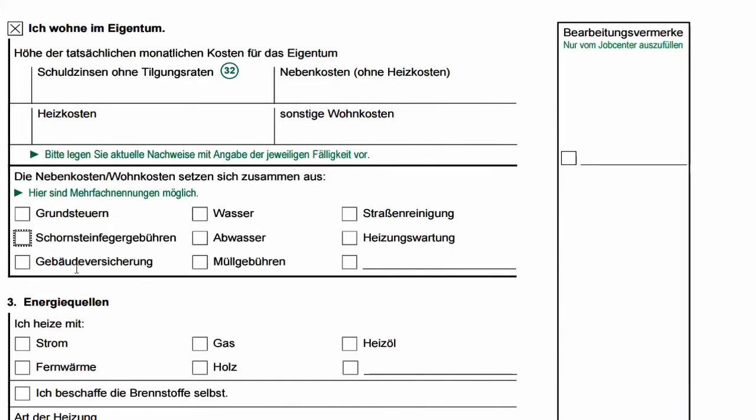If they include water costs, you mark here with a cross. If they include sewage costs, you mark here with a cross. If they include garbage fees, you mark here with a cross. If they include street cleaning costs, you mark here with a cross. And if they include heating maintenance costs, you mark here with a cross. And if any other costs are included, you mark here with a cross, and here you write the type of the costs it includes.